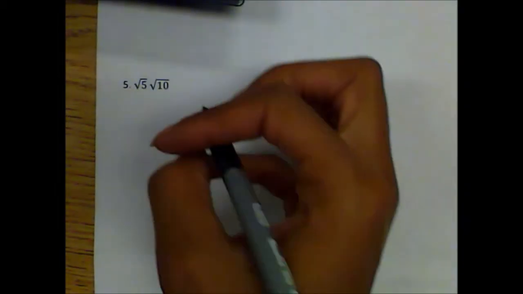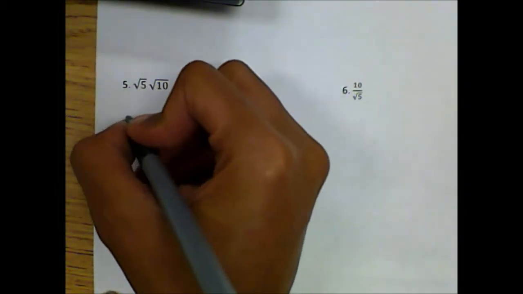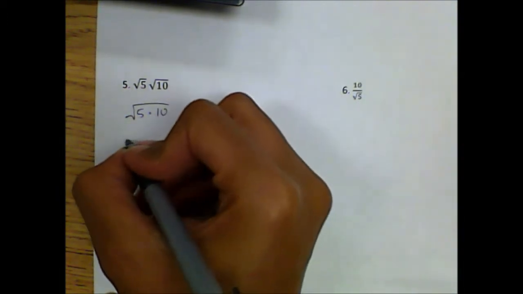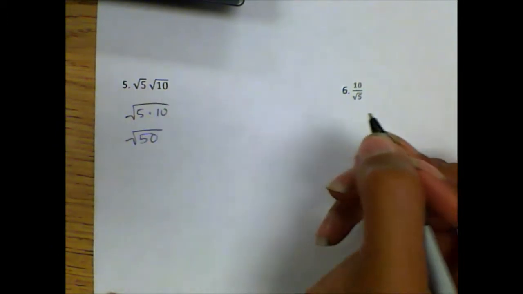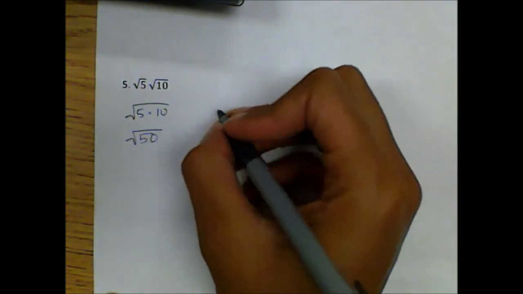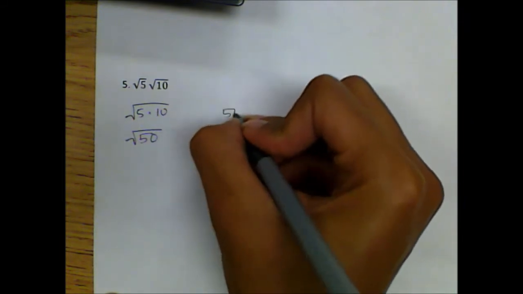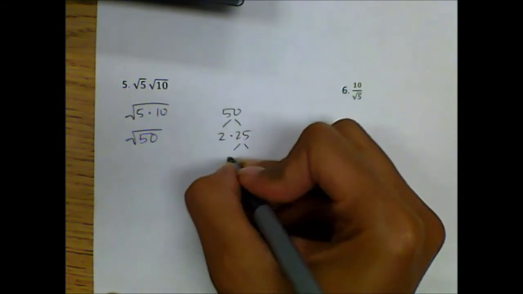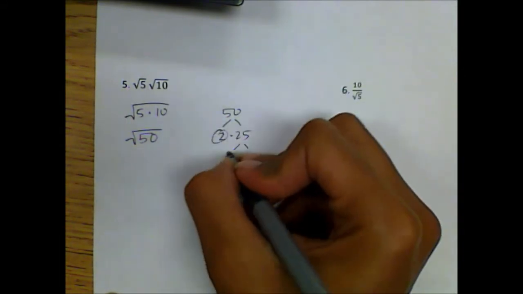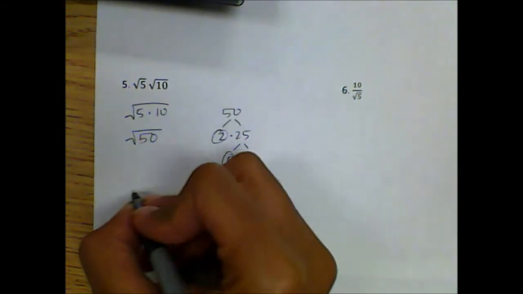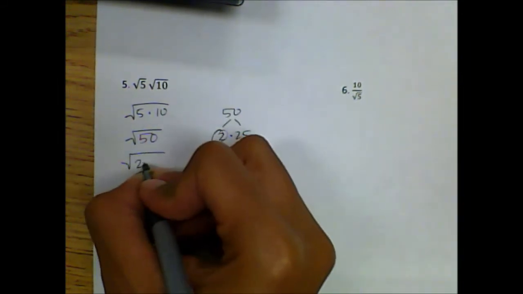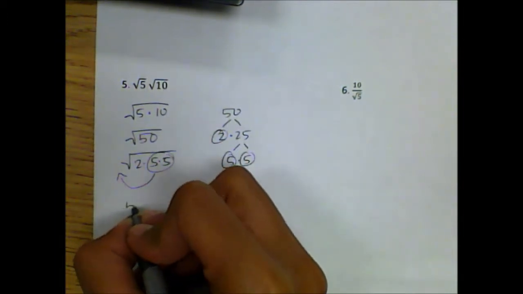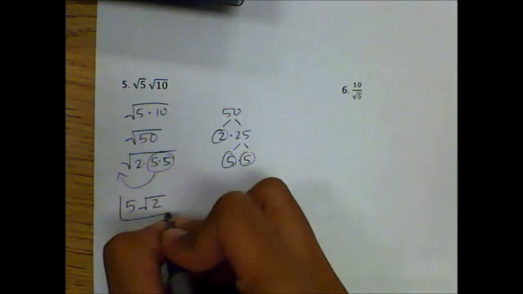Alright, the square root of 5 times the square root of 10. First step is we're going to multiply them. So the square root of 5 times 10 is going to give me the square root of 50. We want to factor it out or simplify this. So 50 is going to be 2 times 25, which is going to give us 5 times 5. 2, 5, and 5 are prime. So the square root of 2 times 5 times 5, we have one pair to pull out. So it's going to be 5 rad 2.